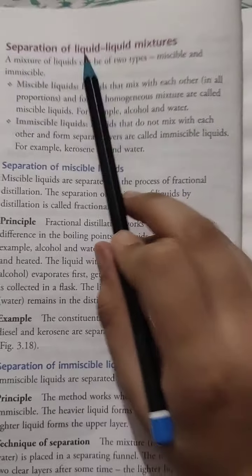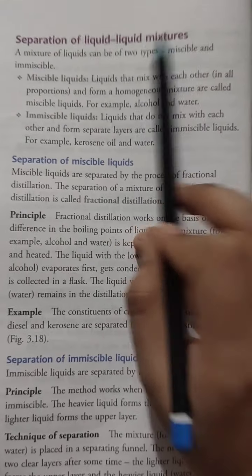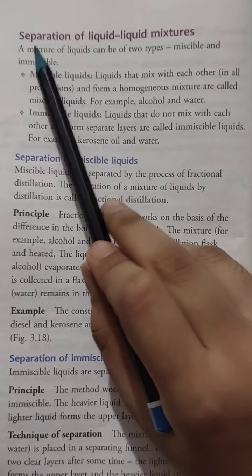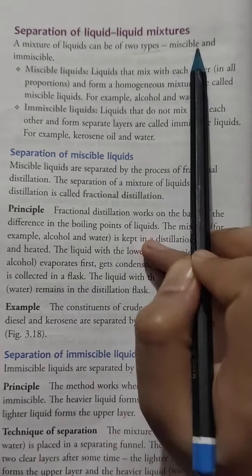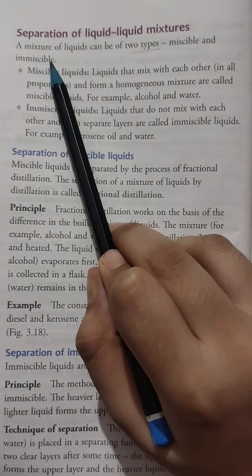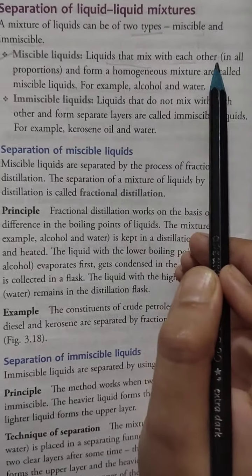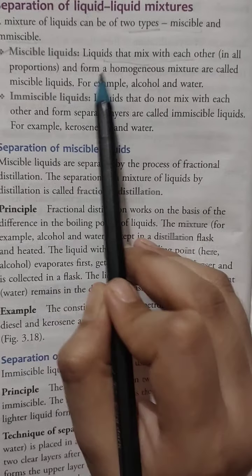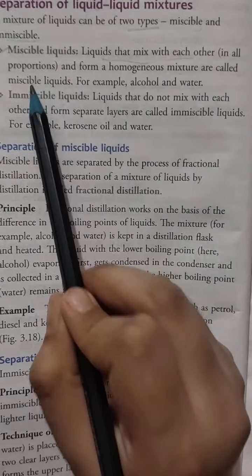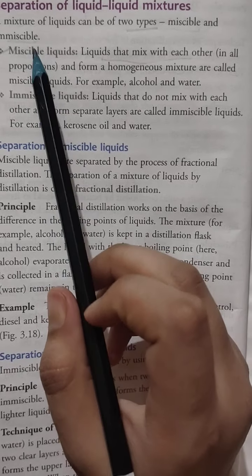Now how can two liquids in a mixture be separated? A mixture of liquids can be of two types, miscible and immiscible. Now what is miscible and immiscible? First is miscible. Liquids that mix with each other in all proportions and form a homogeneous mixture are called miscible liquids. What are miscible liquids?